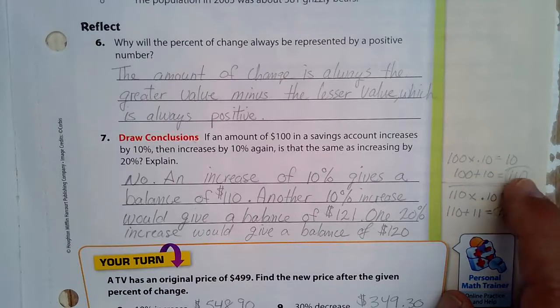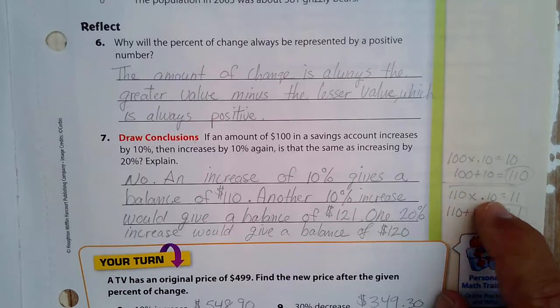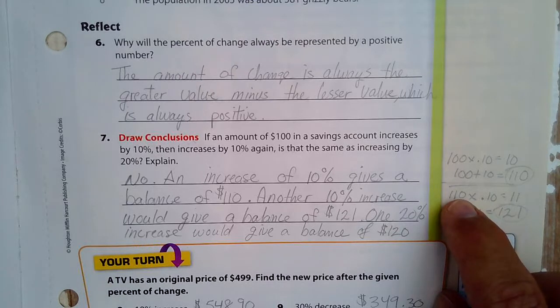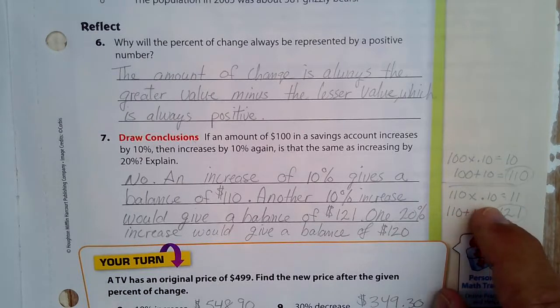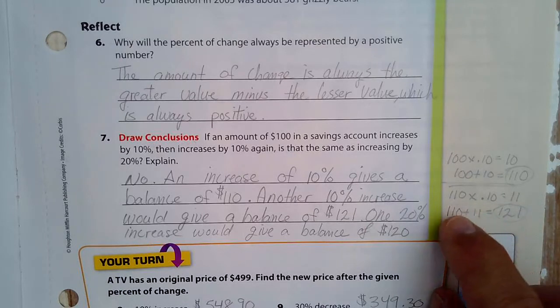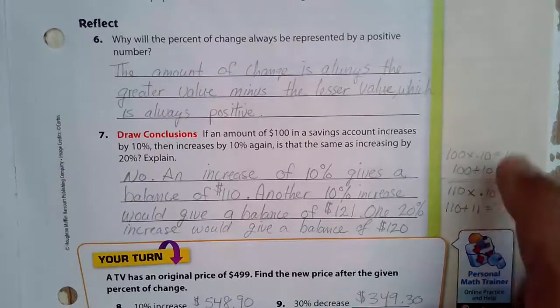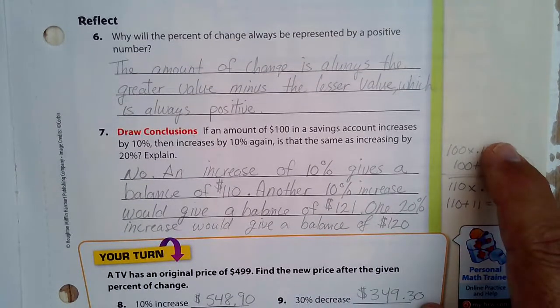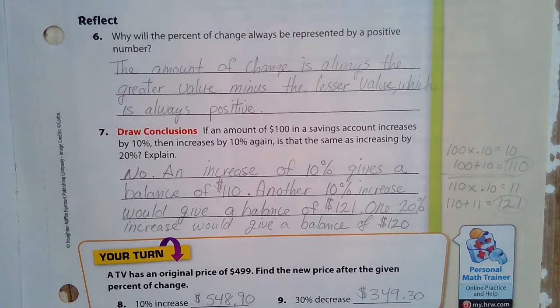Now, if I take that amount here, and I take 10% for the second year, 10% of 110, that's 11. You can multiply that out too. 110 times 0.10 will be 11. And so if I increase it by that $11, it's $121. That's 10% each time. That's called compounding. Compounding on itself, compound interest.